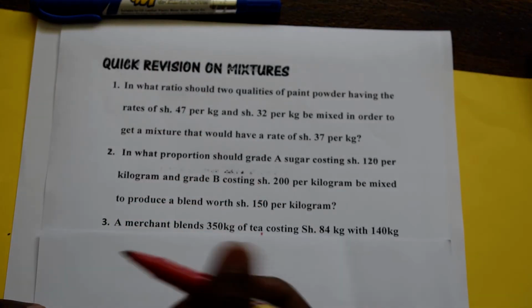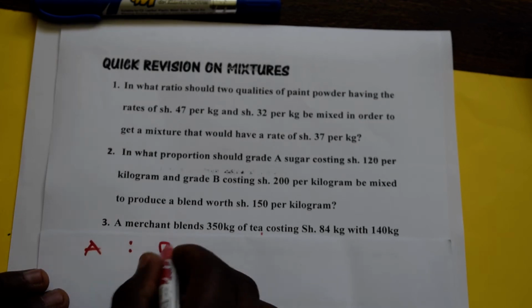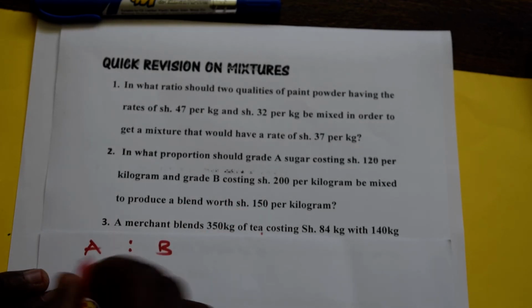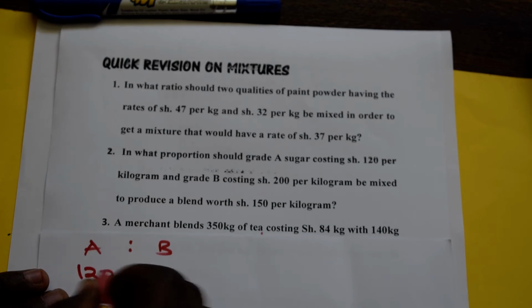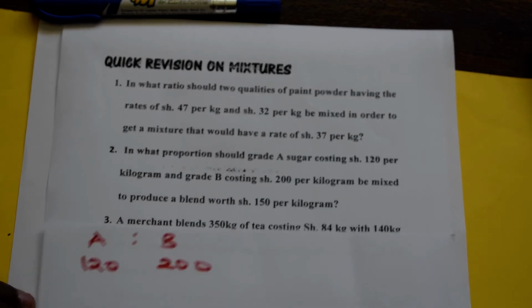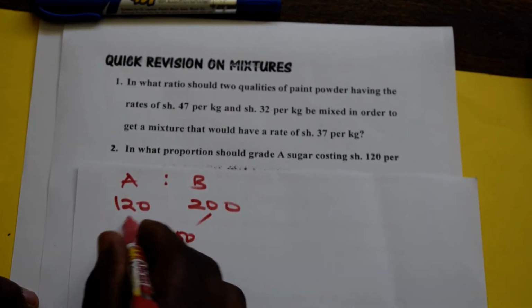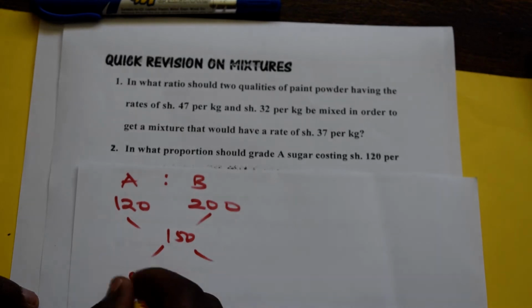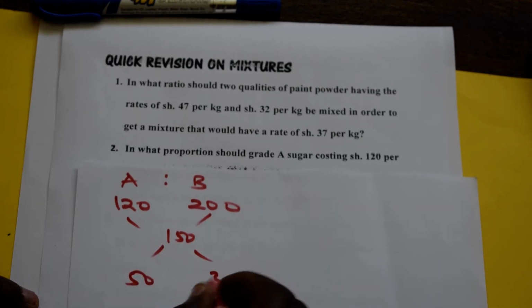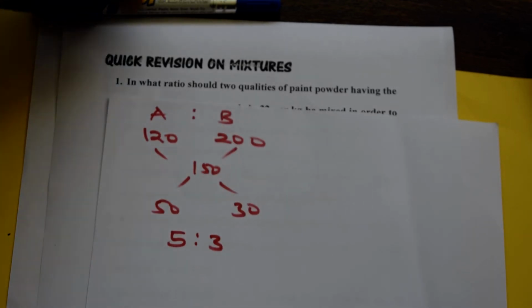So here now we can go directly and say A to B. So we have A costing 120, B costing 200, and the cost of the mixture should be 150. So we can directly subtract this one, and this will give us 50, this will give us 30, and therefore we are going to have the ratio as 5 to 3.